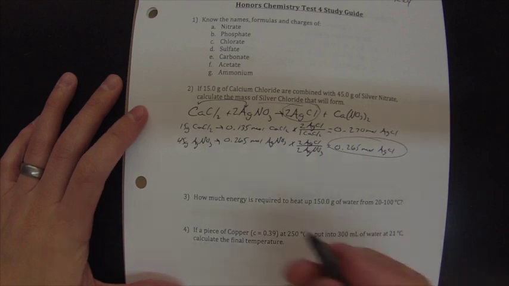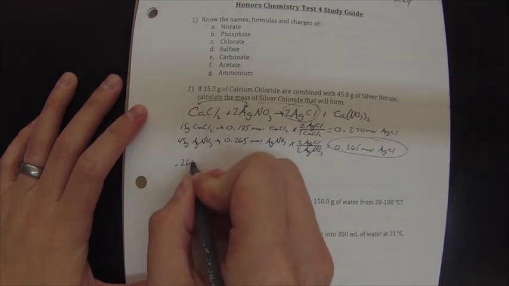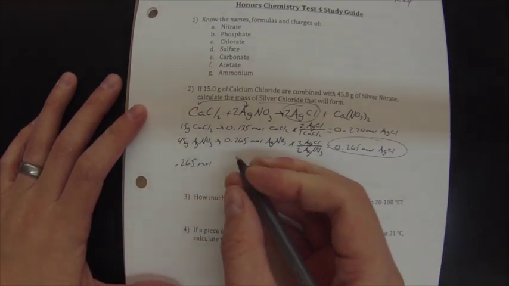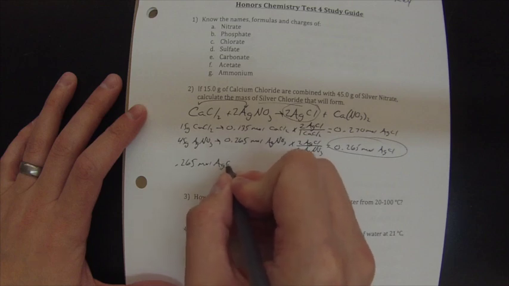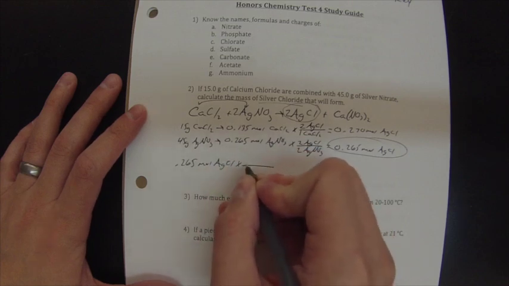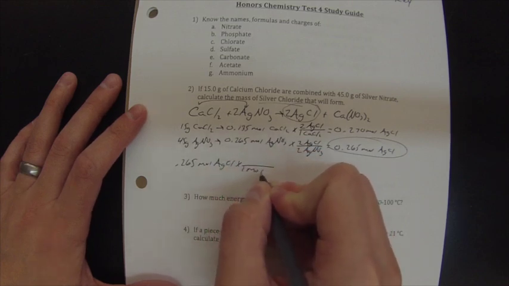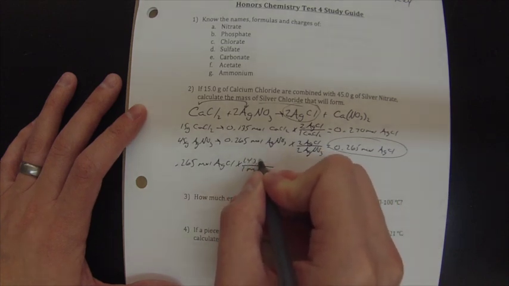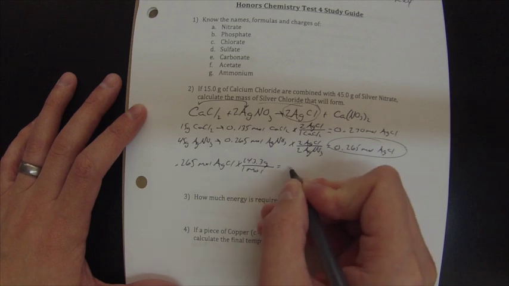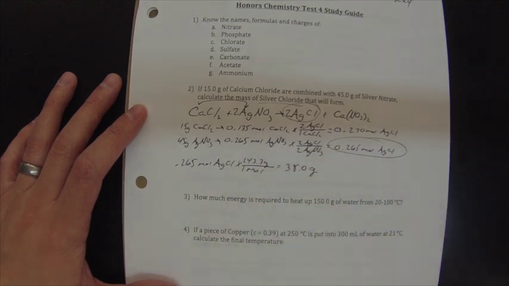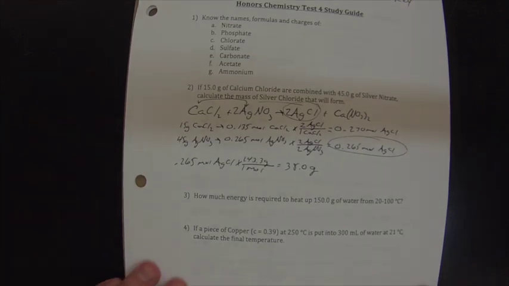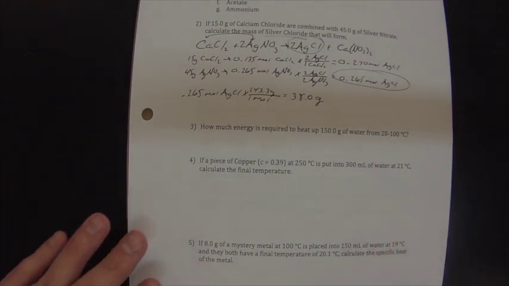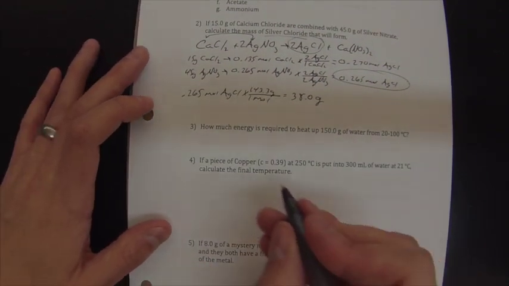The smallest one. So last step, you just turn your moles of product into grams of product, times in a line, 1 mole on the bottom. The whole thing weighs 143.3, and so that'll give you about 38.0 grams. Awesome. So for the next part here, this is just MC delta T.